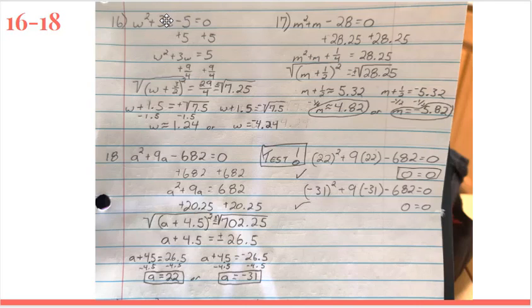Half of 3, I'm going to keep it as a rational number, is 3 over 2. 3 over 2 squared is 9 over 4. Okay, so I'm not going to try to get fancy and just add 5 and 9/4 to both sides in this case. I'm going to add 5 first, get it out of the way, then I'm going to add 9/4 later, and we end up with this. So w squared plus 3w plus 9/4 is w plus 3 over 2, the quantity squared.